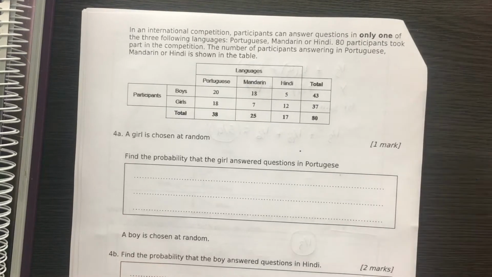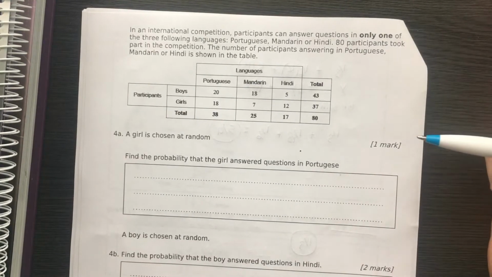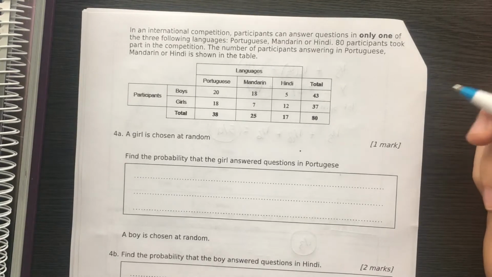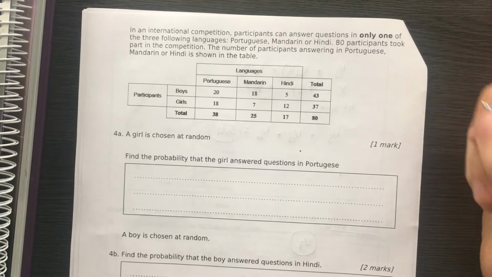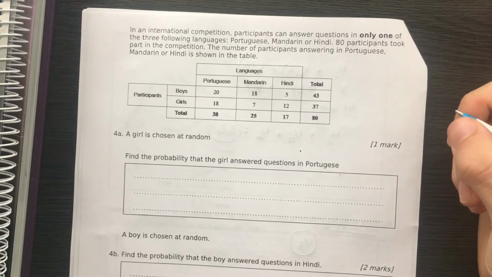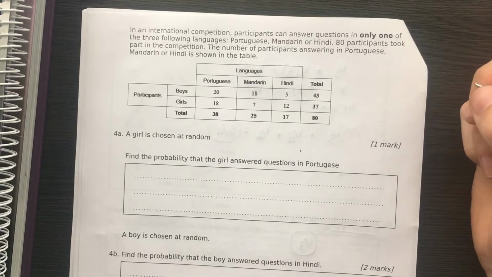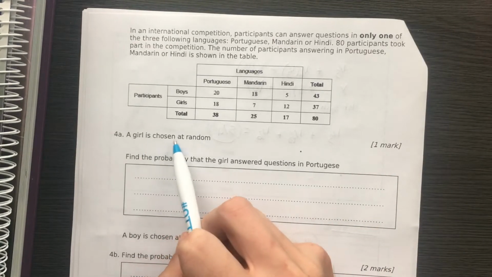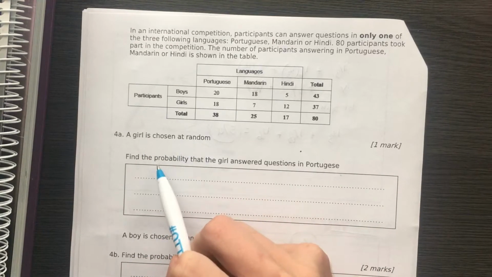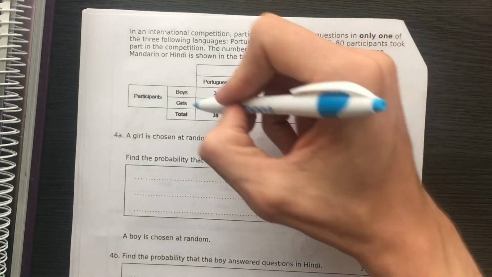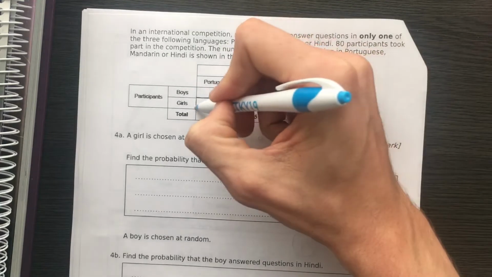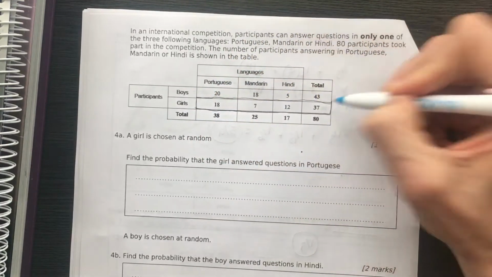So on this next problem here, we've got 80 participants who can speak these different languages at an international competition. And we want to know, if we're picking these students at random, what are the odds of choosing them under certain conditions? So on the first problem here, we have a girl is chosen at random. So that's our condition. So we're working out of this girl's row right here.